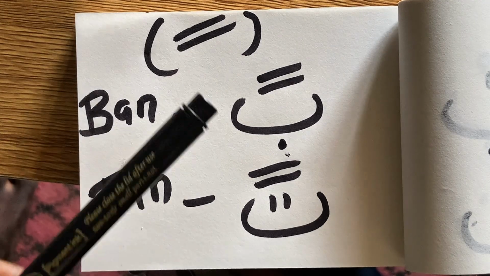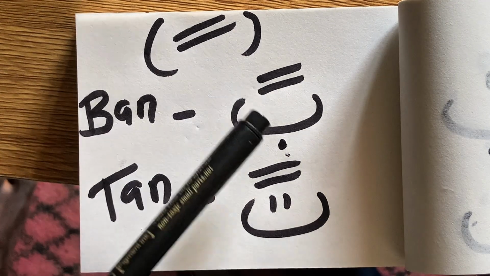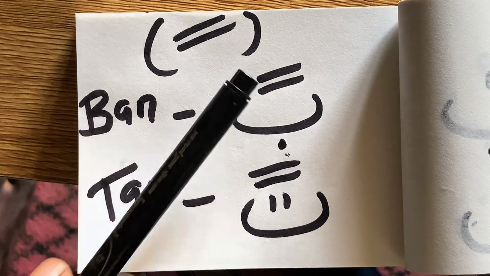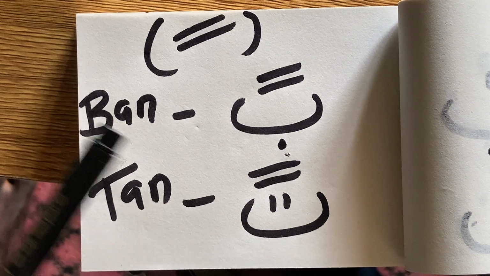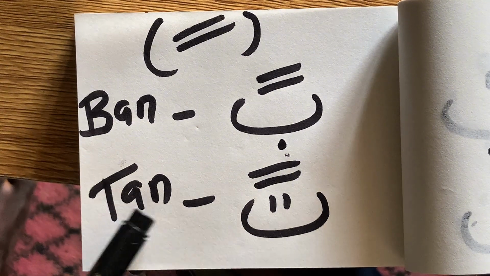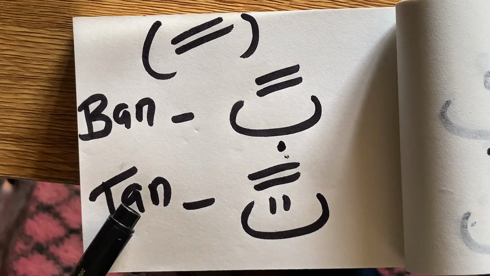These are examples. Ba'un Fatahatan, ban. Ta'un Fatahatan, tan.